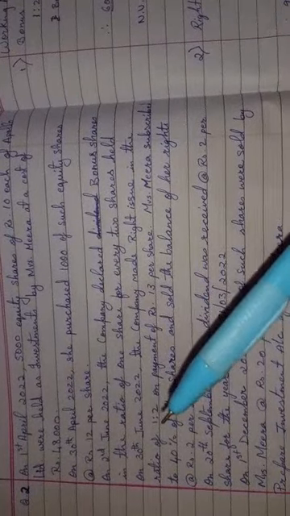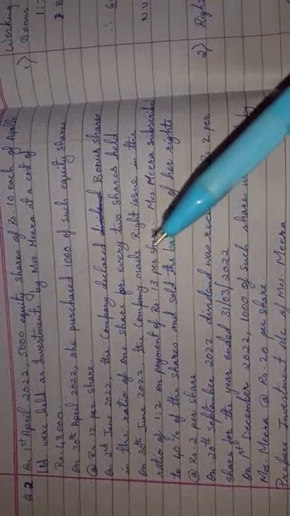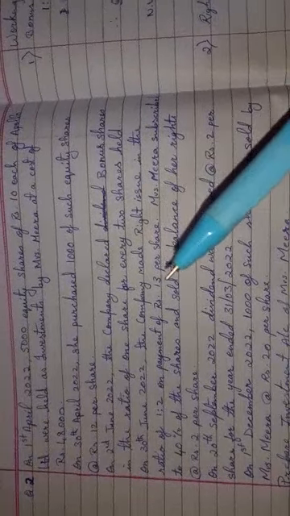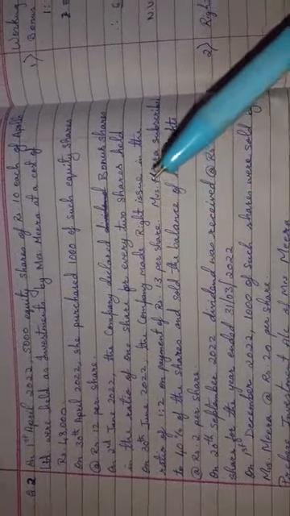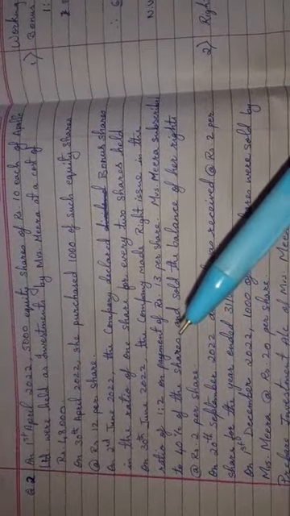If you are holding two shares, you'll get one rights share for every 2 shares on payment of rupees 13 per share. So to buy rights shares, you have to pay 13 rupees. Further information is given. Mrs. Meera subscribed 40% of the shares.